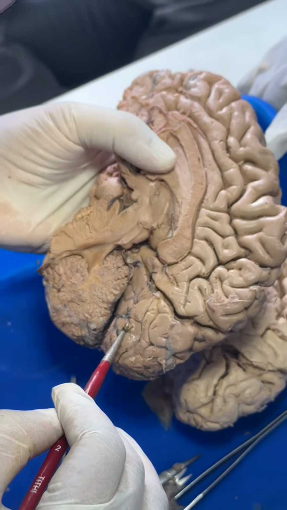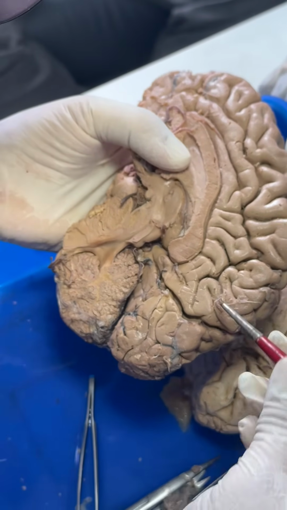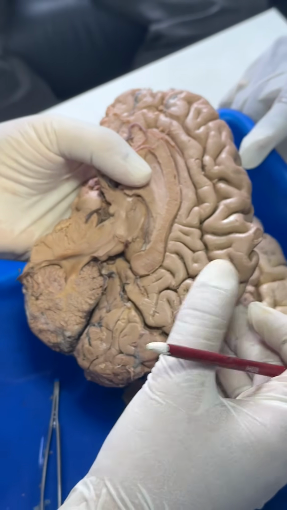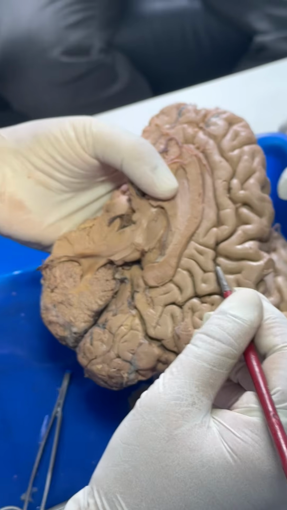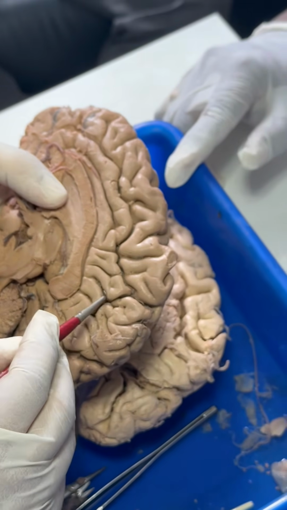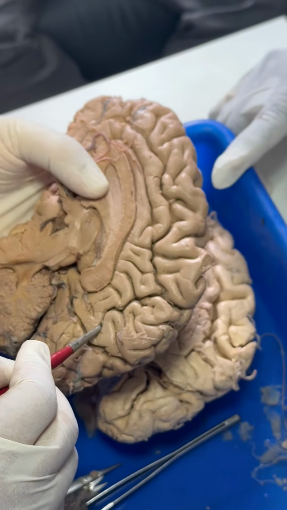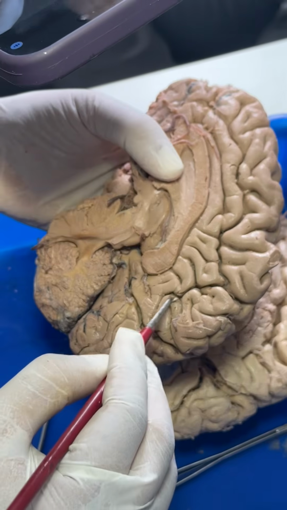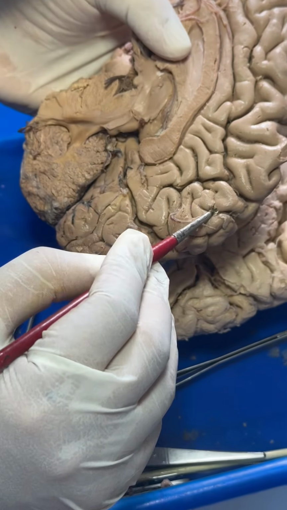So what are the areas which we have here? The precuneus. What are its boundaries? Anteriorly the upturned end of the cingulate sulcus, below the suprasplenial sulcus, and behind the parieto-occipital sulcus. This particular area is the precuneus.